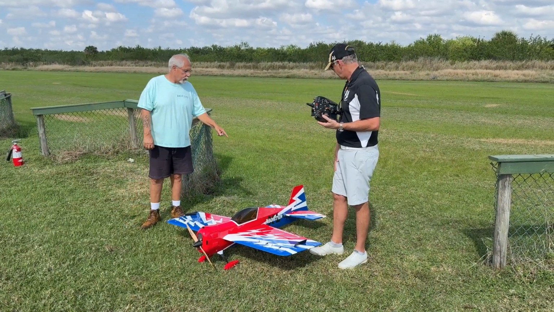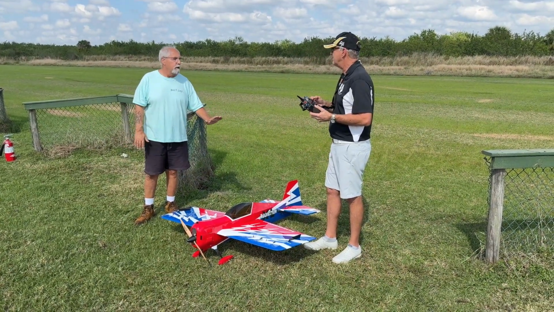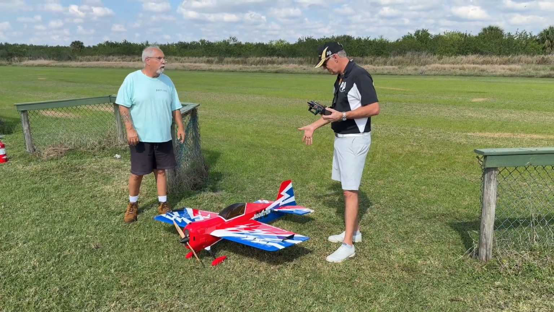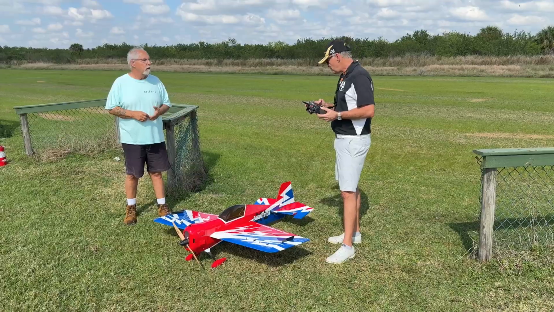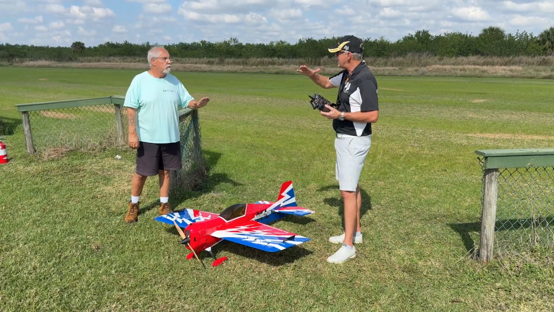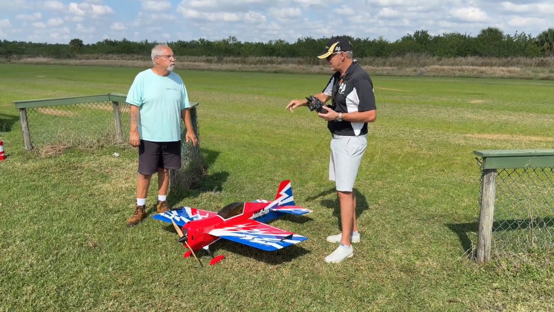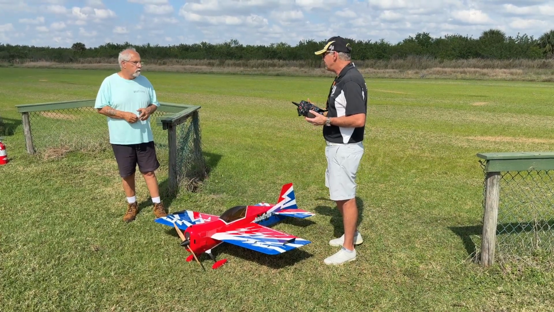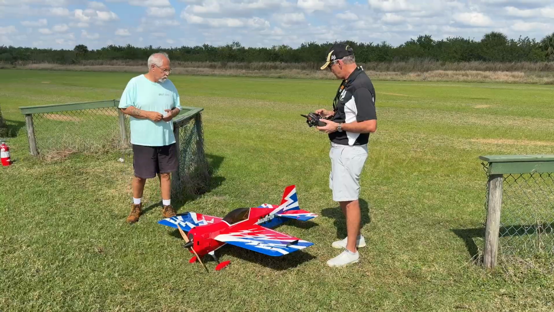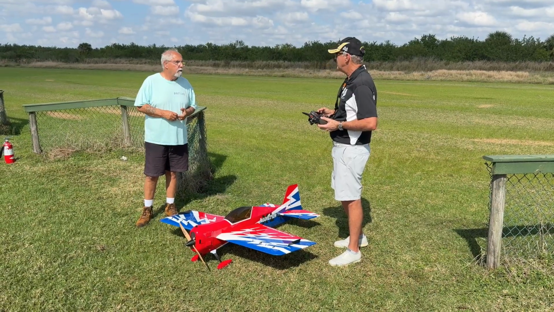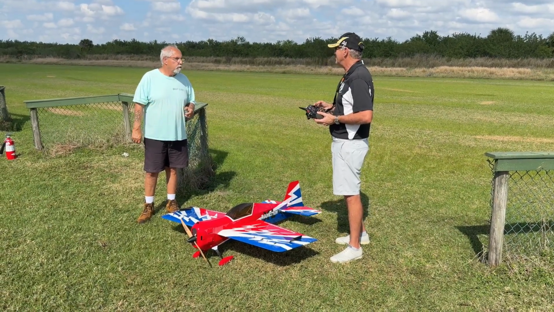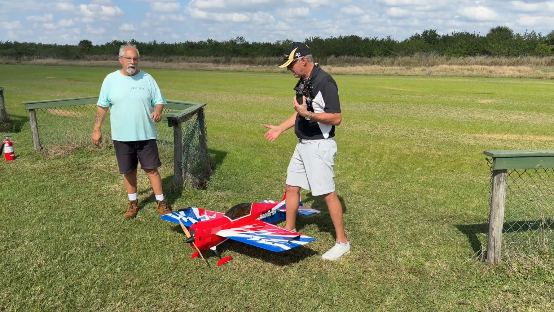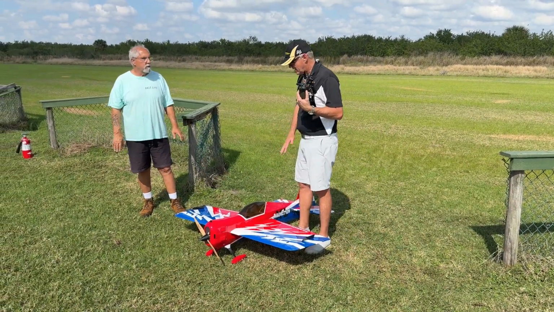You need a lot of elevator to do that. You should have a plane with all the elevator you can get. You don't use it constantly, but if you've got no speed, you need that extra elevator because you're only dealing with prop wash now. When this plane is flying at a normal speed, it barely uses that much elevator ever. All the rest is only for when the plane is stalled, and the Harriers use a lot of throw. The CG is basically neutral. Yes, I always fly them neutral.